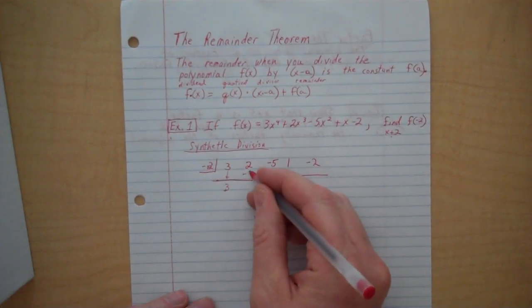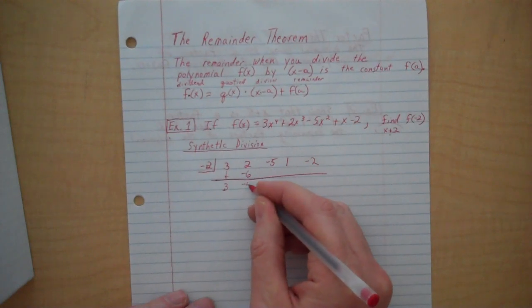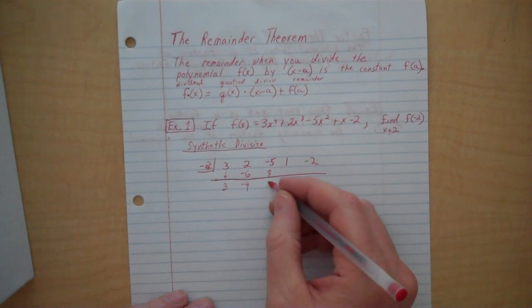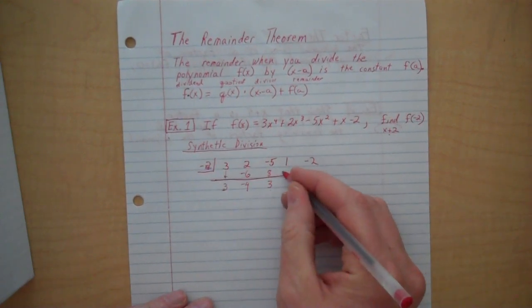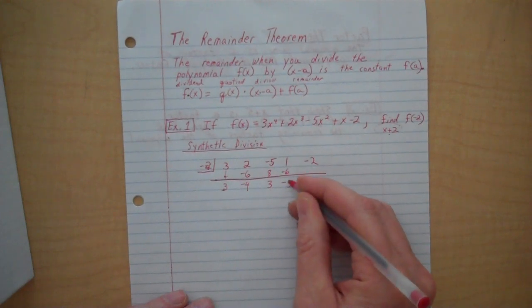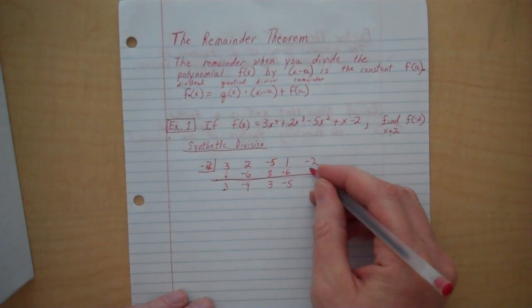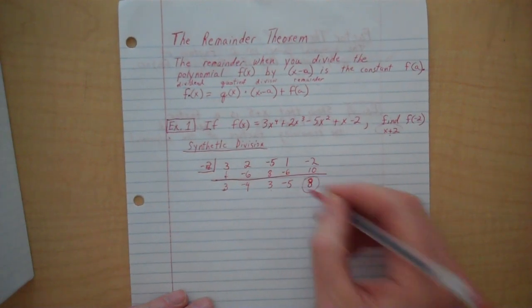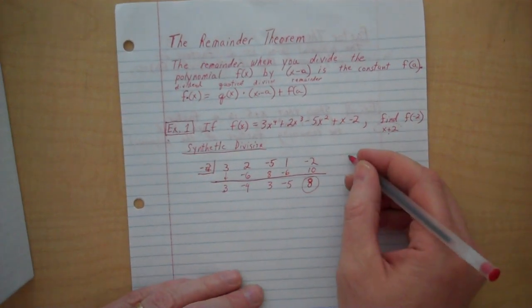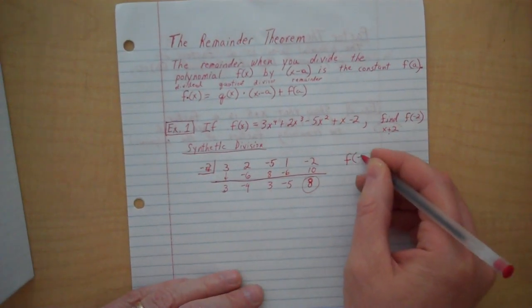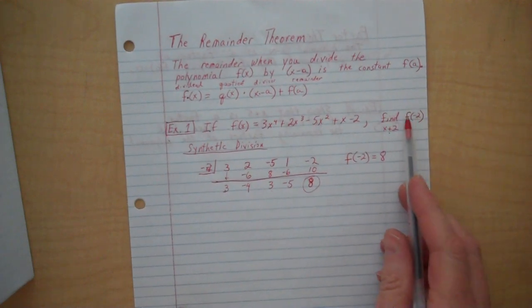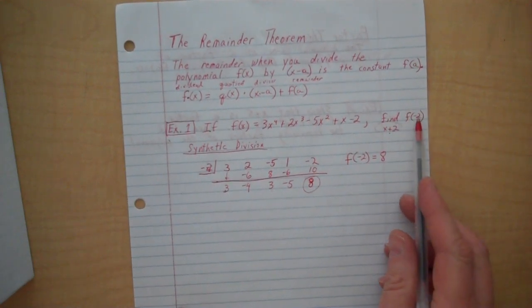Negative 2 times 3 is negative 6. 2 plus negative 6 is negative 4. Negative 2 times negative 4 is positive 8. Negative 5 plus 8 is 3. Negative 2 times 3 is negative 6. 1 and negative 6 make negative 5. Negative 2 times negative 5 is positive 10. Negative 2 plus 10 is 8. Alright, so f of negative 2 will equal that remainder, 8. Now that's using synthetic division to find the value of a function at a particular place.